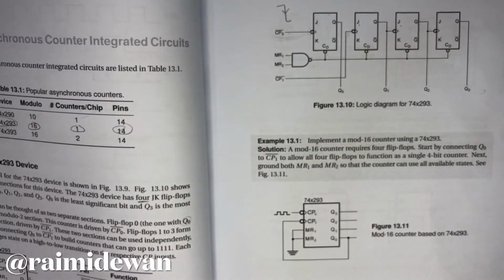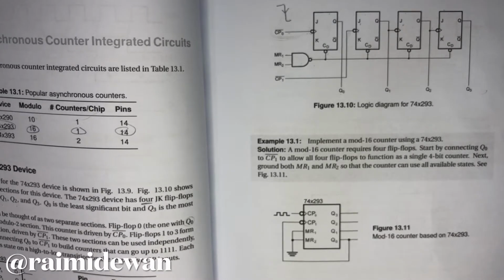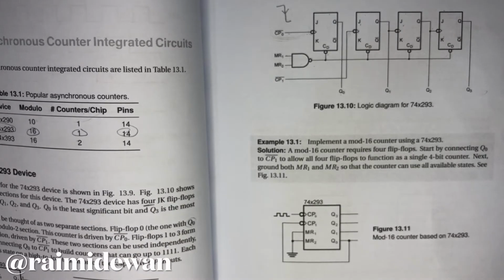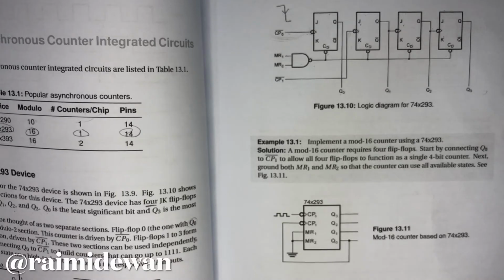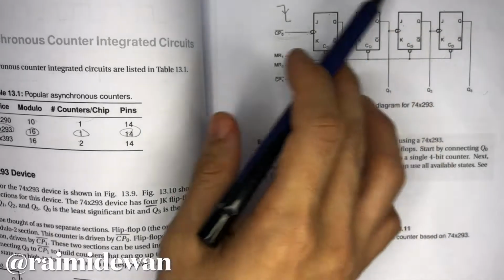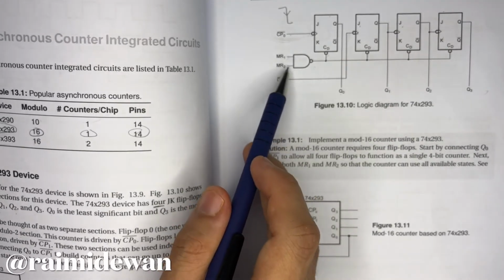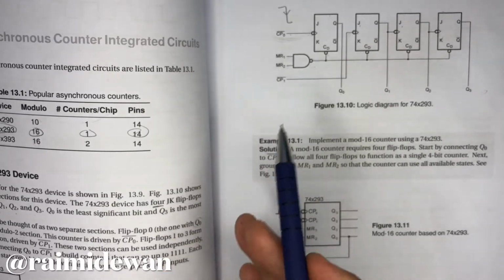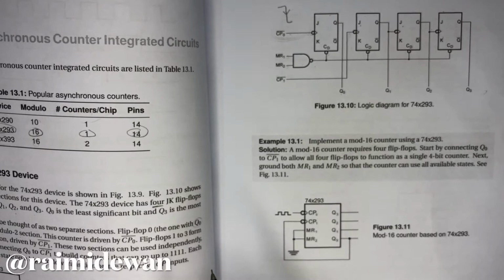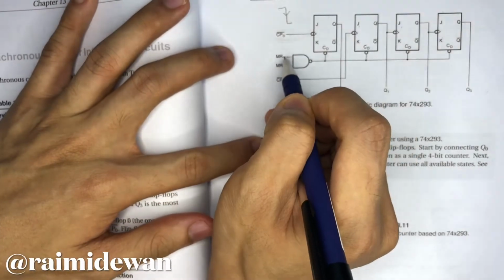To enable counting to the full range of values, both inputs are grounded. If you want this flip-flop to count for the full range, this MR1 and MR2 need to be connected to ground. What happens if we connect them to ground actually?